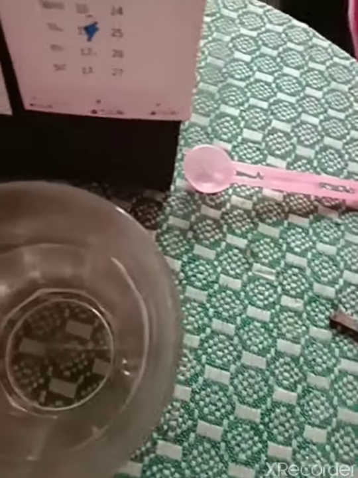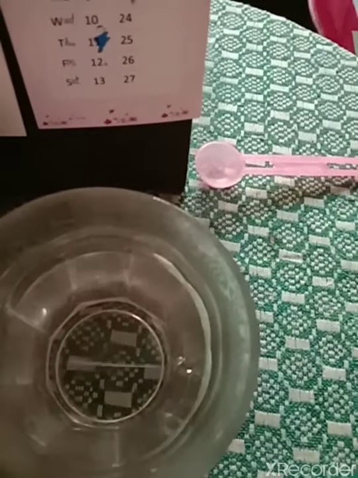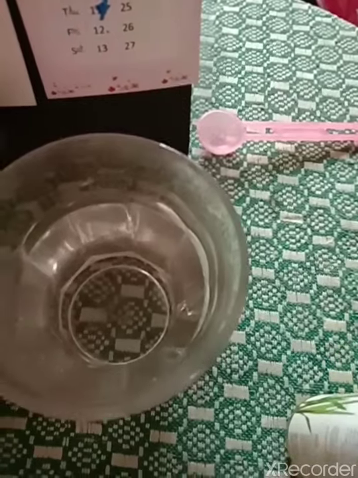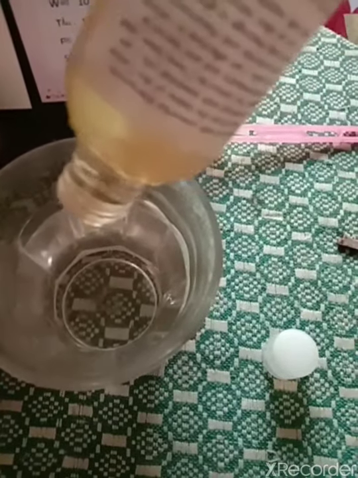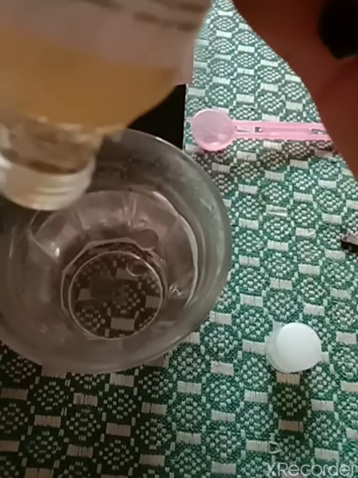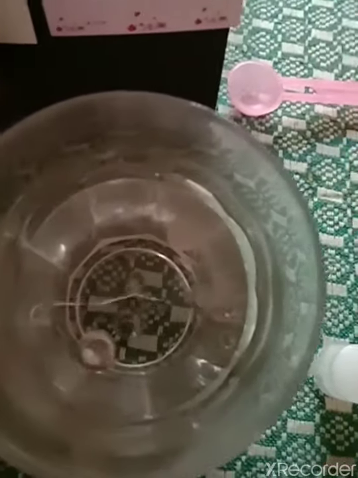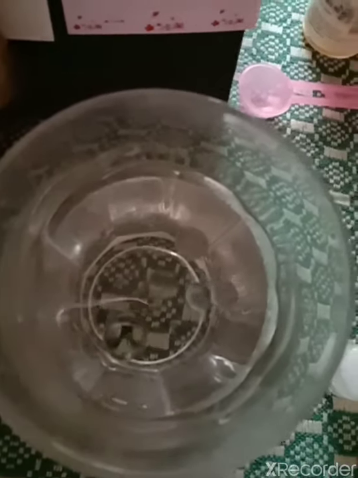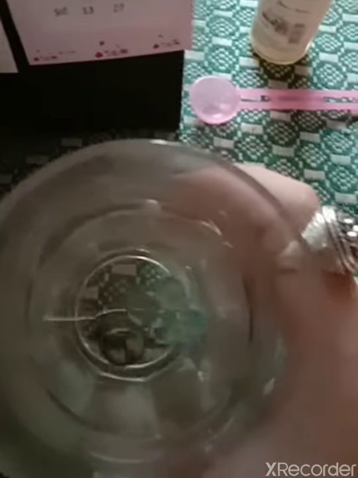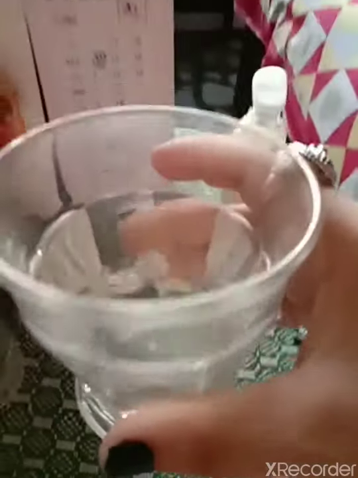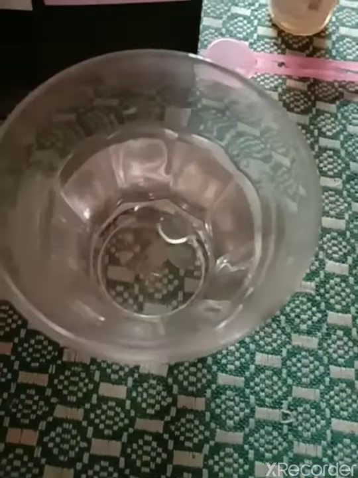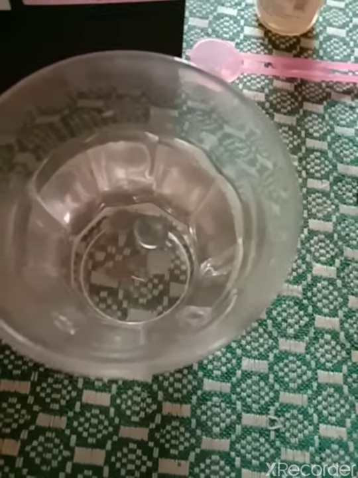I'm adding a few drops of castor oil in it. See what will happen. You can see the oil drops floating on the surface. Oil will not mix in the water. So these types of materials are insoluble materials.